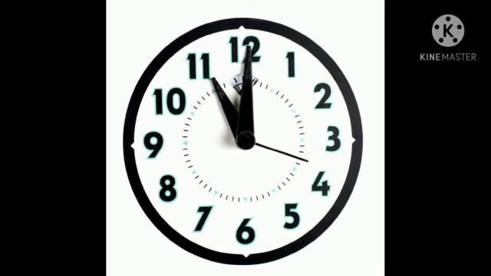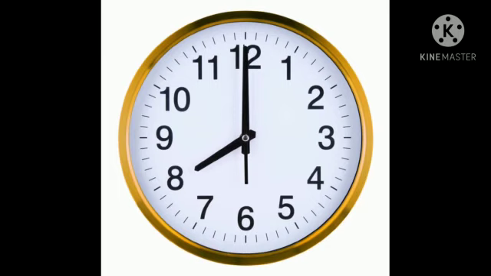So, the time is 11 o'clock. We write it as 11. Next, the short hand of the clock is at 8 and the long hand of the clock is at 12. So, the time is 8 o'clock and we write it as 8.